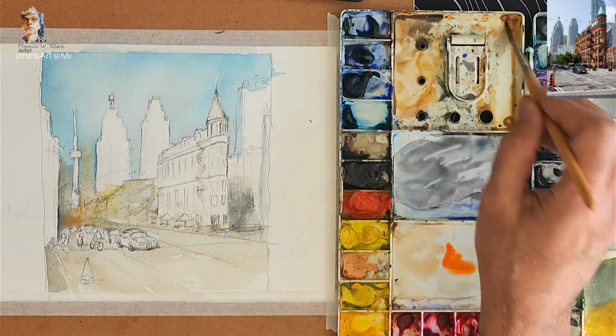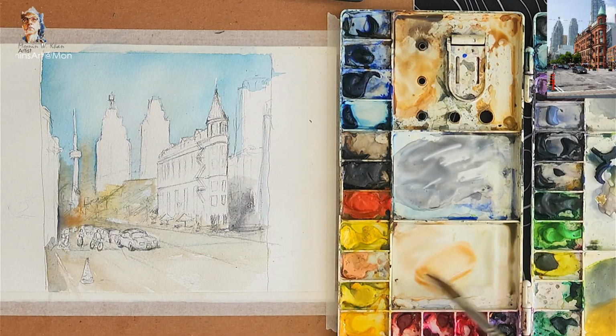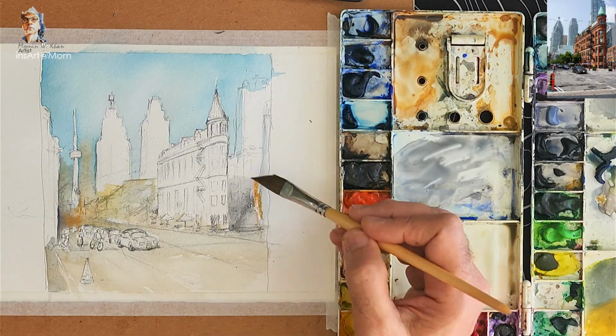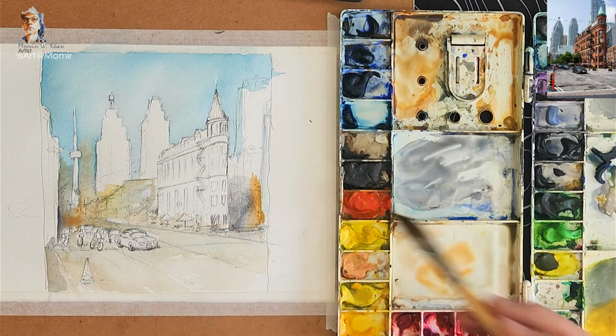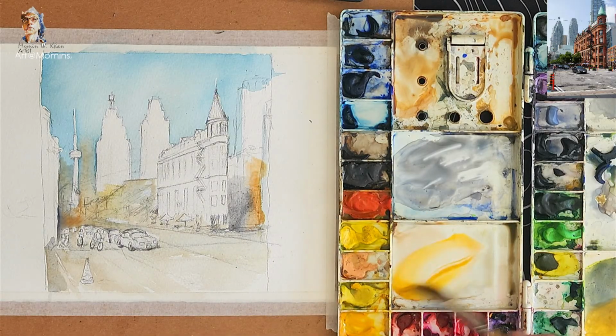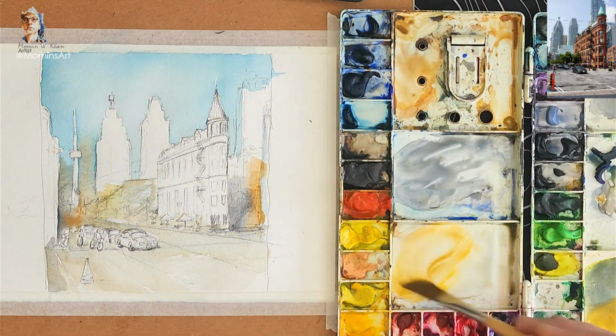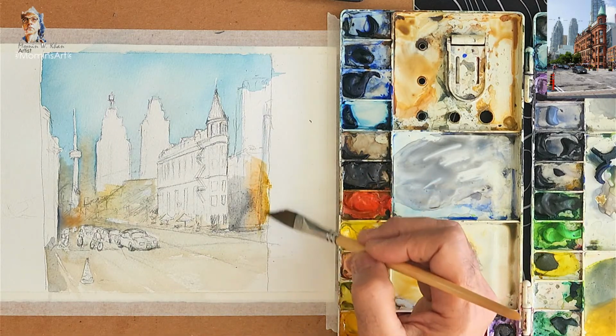Let's get some raw sienna mixed with my orange color, and I will start putting it on these buildings on the other side. Here, let's get some cadmium yellow also. That's a very sharp cadmium yellow, so I will add some burnt sienna to tone it down a little bit.